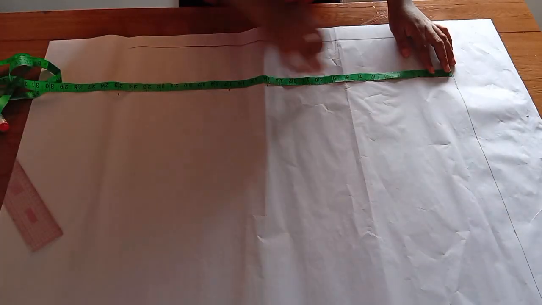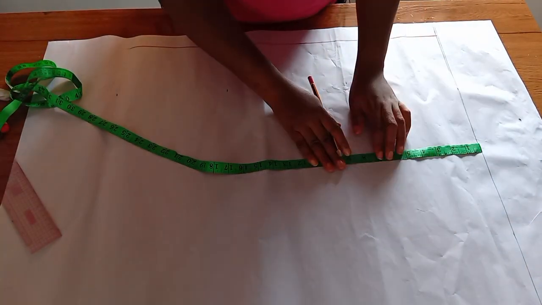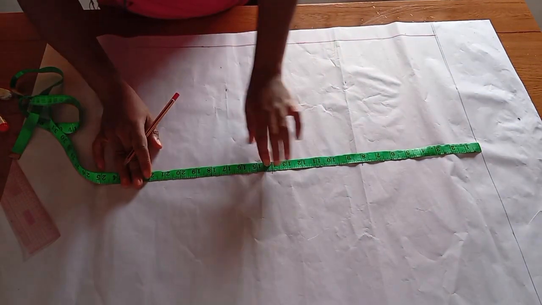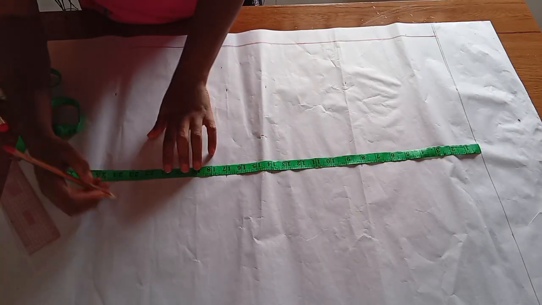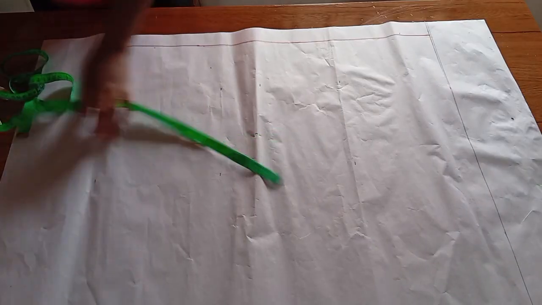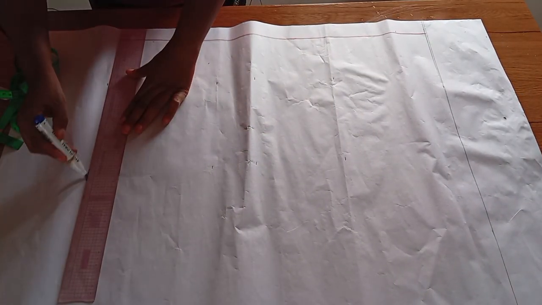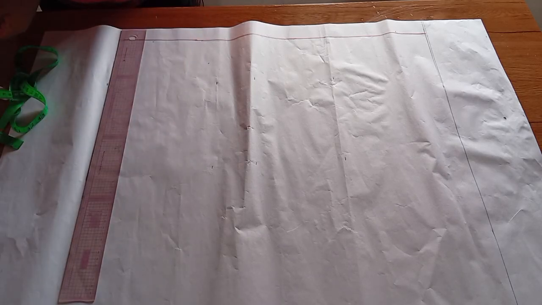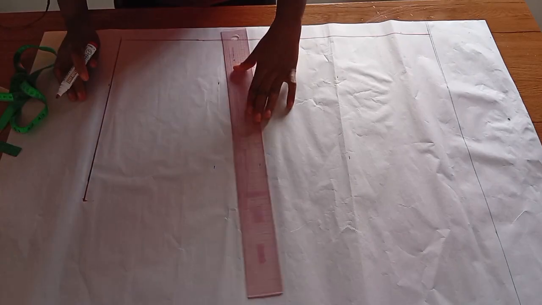Okay? So all the lines that I marked here, I'll be marking here again so that I'll be able to get my straight line. So I marked it, then my underbust, which is 14, I mark my half length, which is 17. Then the next thing that I'll be marking is my full length, which is 25. So I'm going to be connecting my lines with my straight ruler.